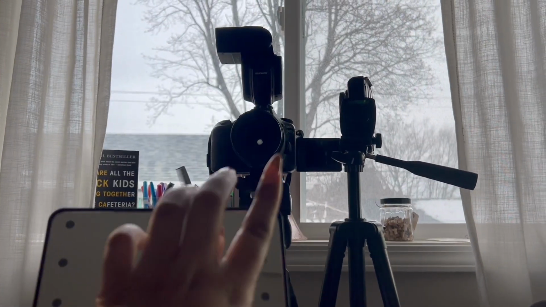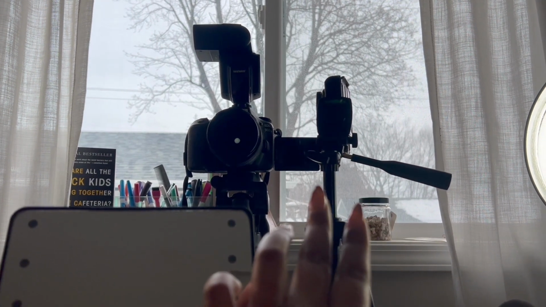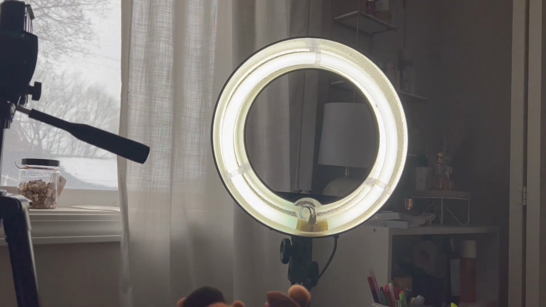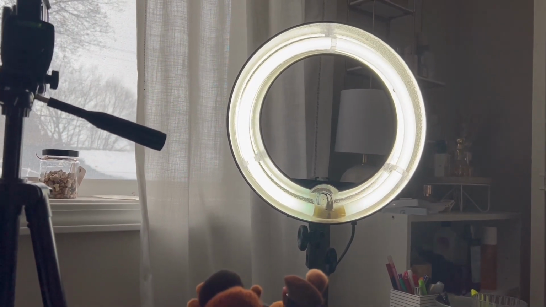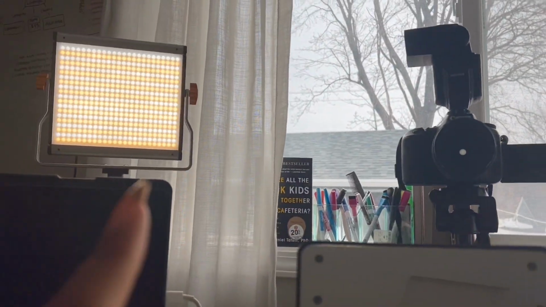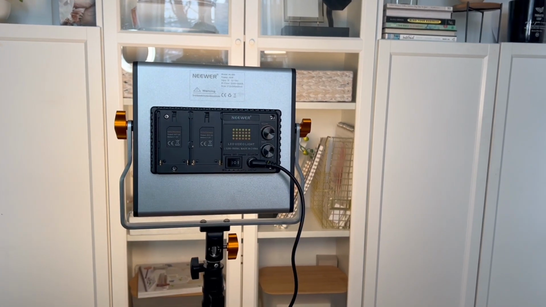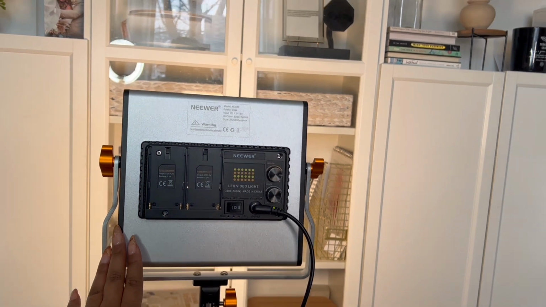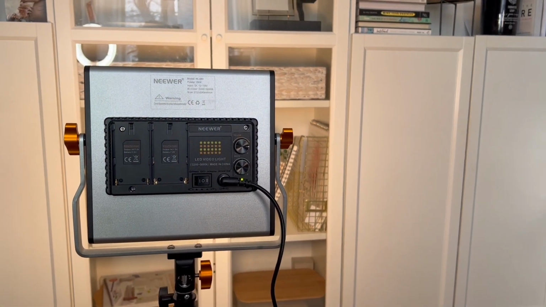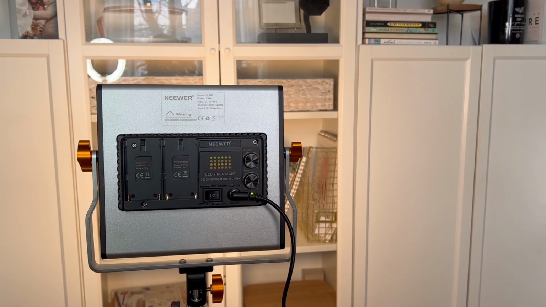So I have my DSLR, which is the Canon 90D, and then I have my vlog camera. It's facing the opposite way because I was trying to look at the settings. And then I have a ring light right here, just to bounce off some of the light that this light is giving and that the window is giving. I also have a light behind me which is going to project on my little bookshelf back here. That way it looks more crisp.